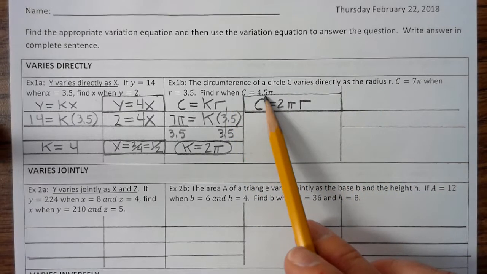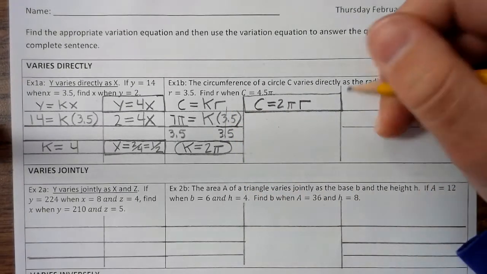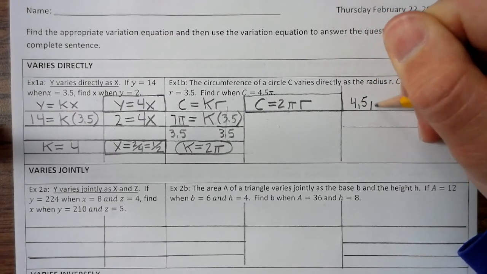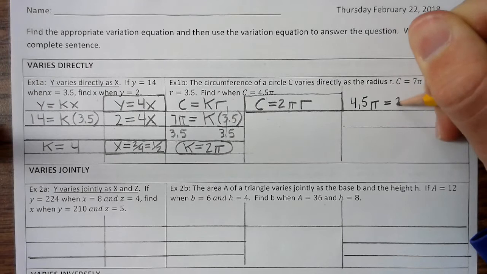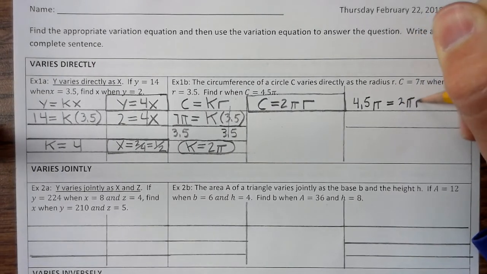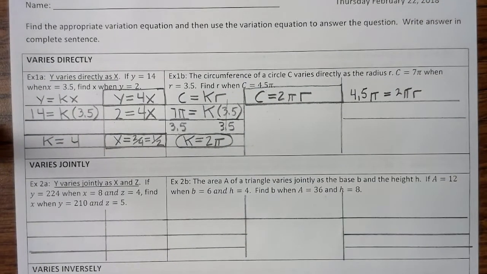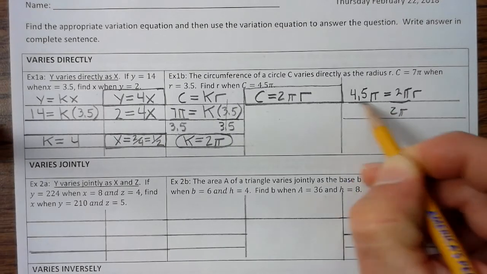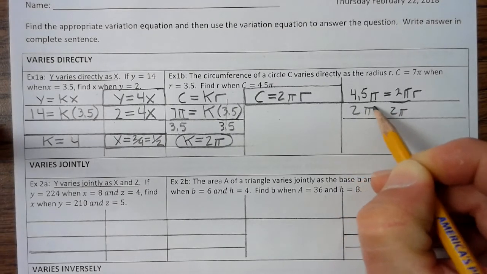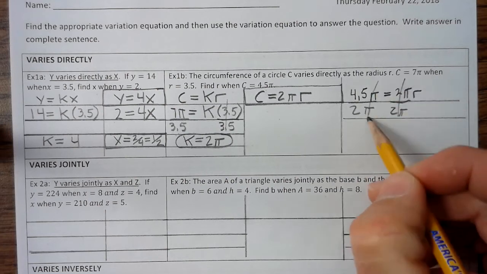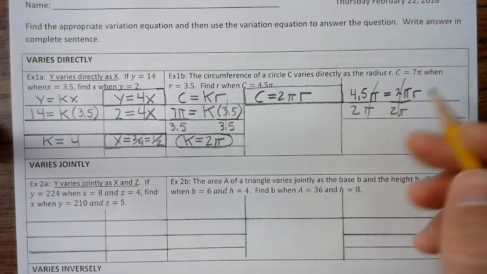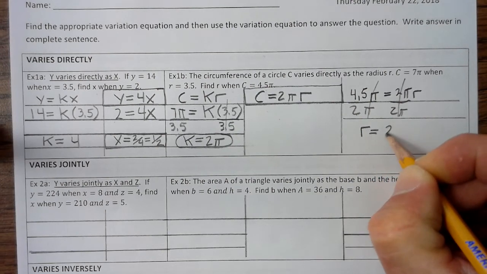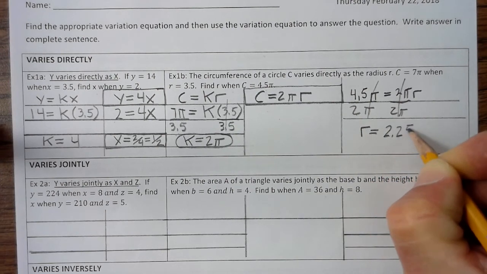find r when C is 4.5 pi. So C is 4.5 pi equals 2 pi r. Well, we solve for r by dividing 2 pi by both sides. Well, this becomes 1, 1, and then 4.5 divided by 2. So r equals 2.25.